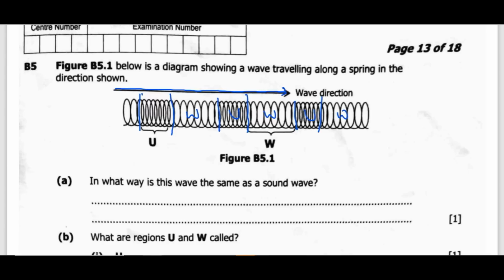In what way is this wave the same as a sound wave? We want to know in which way this wave is the same as the sound wave. The sound wave moves as a longitudinal wave. So even this one, we can see, is still a longitudinal wave.